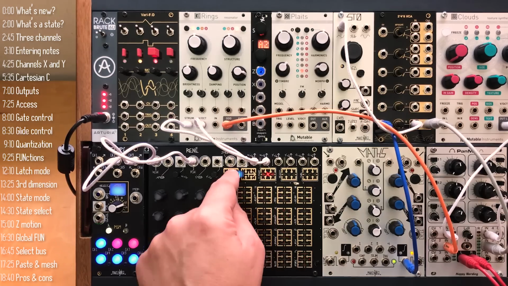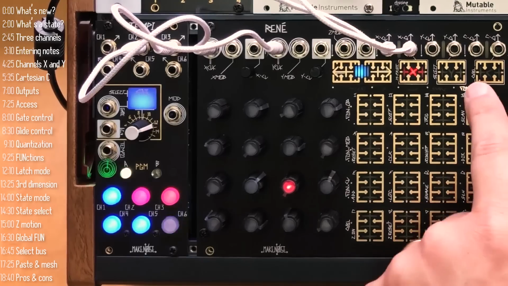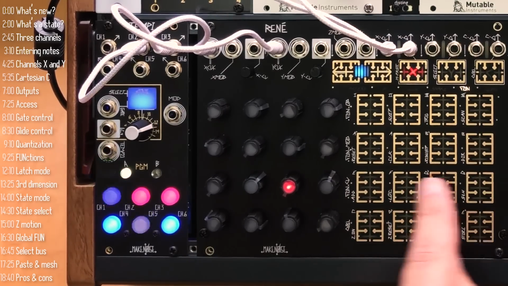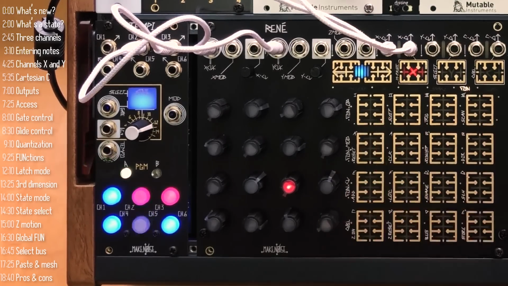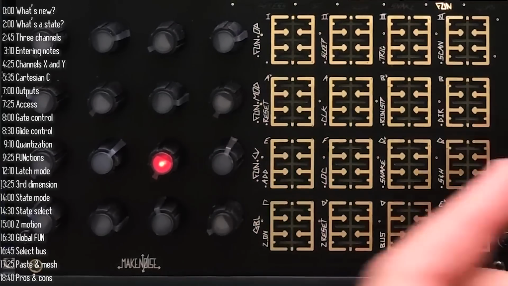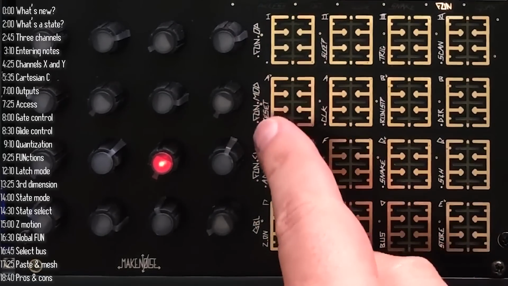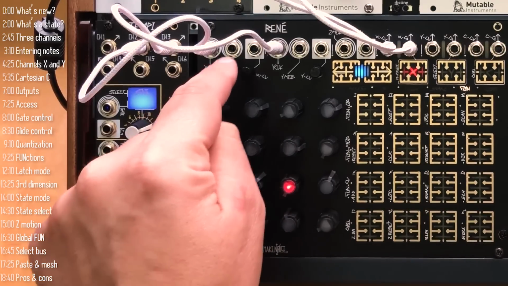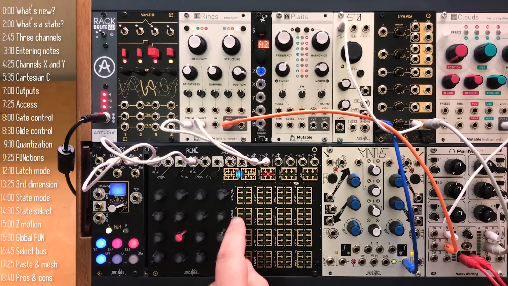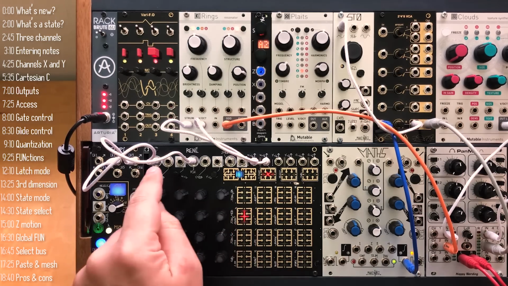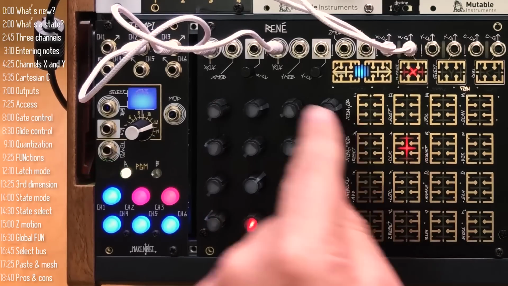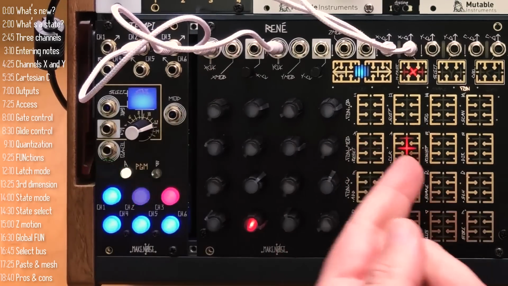That leaves us with the fun or function page. What the fun page does is let you toggle between various settings as described on the top 3 rows here. The function settings are grouped by row. So for example, the fun.mod row determines how Rene will treat voltage coming in through the mod input. For example, if I activate this location, then mod input will reset the sequence. This location will treat any gate coming in here just as another trigger.